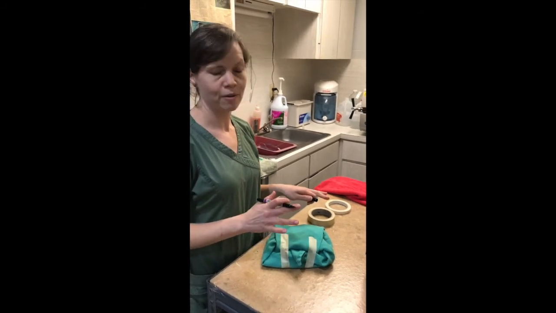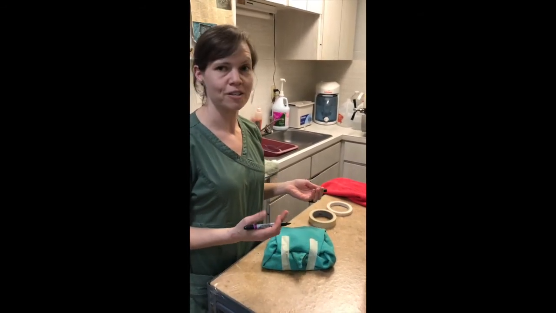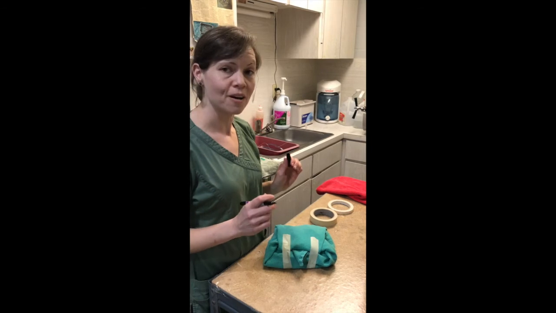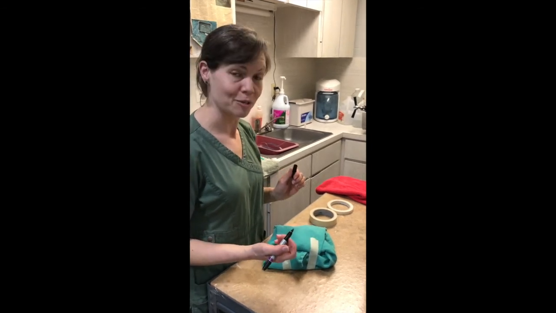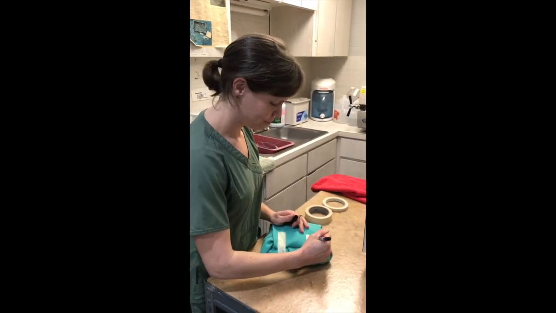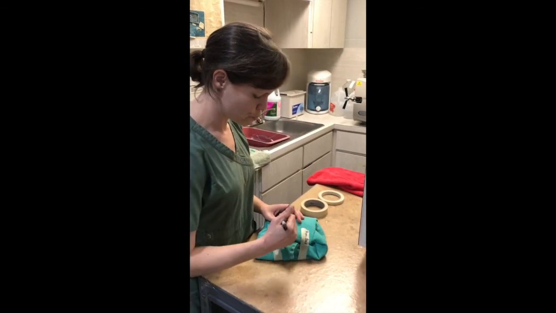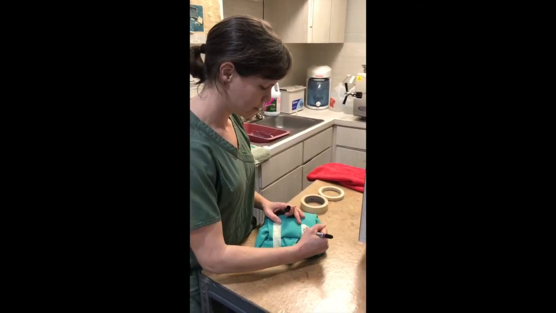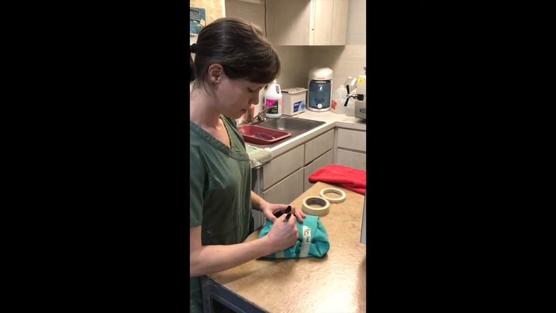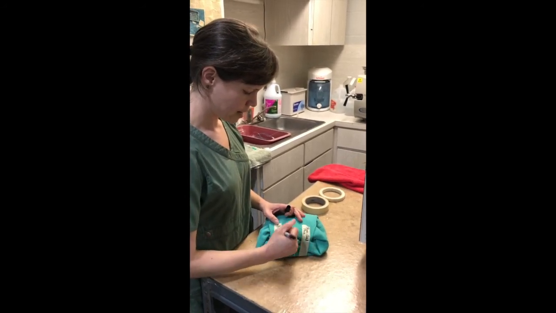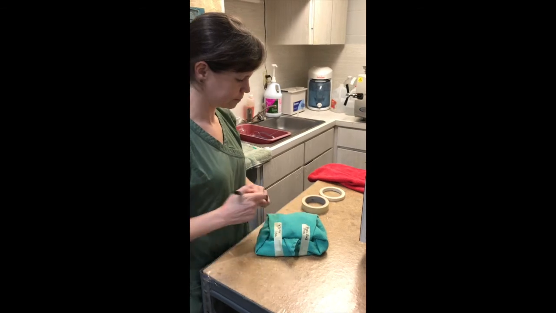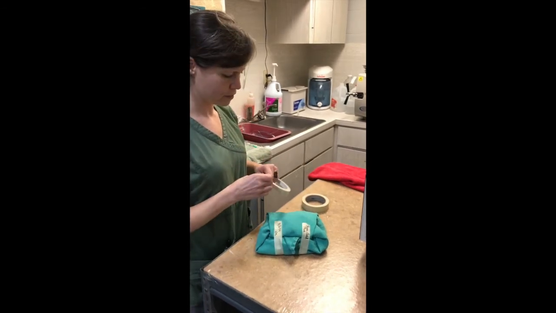Here we go. We label our packs by the color of the instruments or the bands that are on the instruments. So this one's called the rose gold pack because the instruments are a rose gold color. So rose gold pack, the date, and initials. And then put your piece of indicator tape.